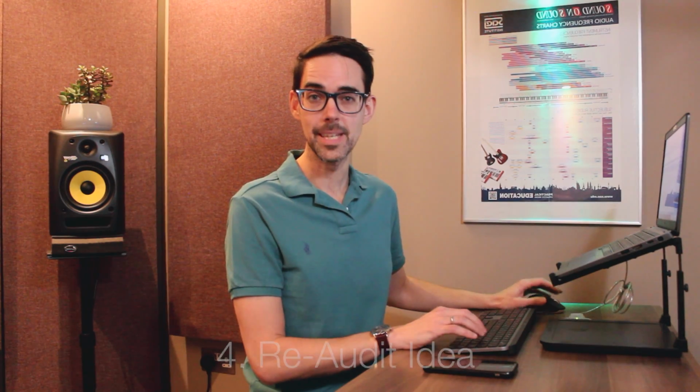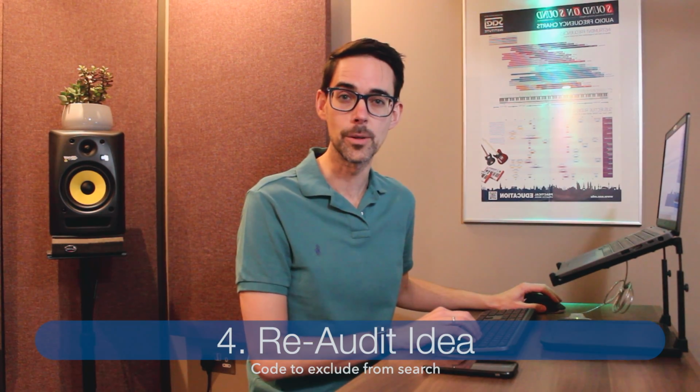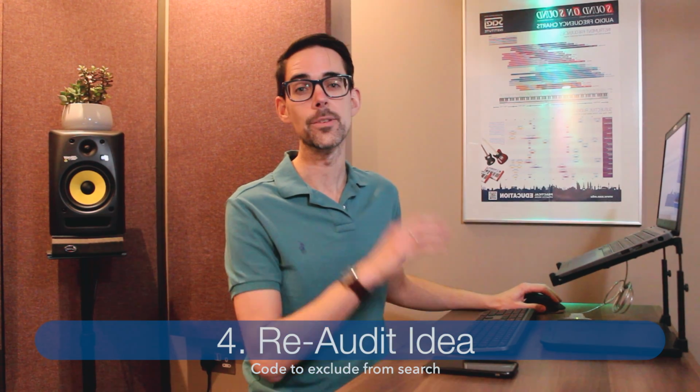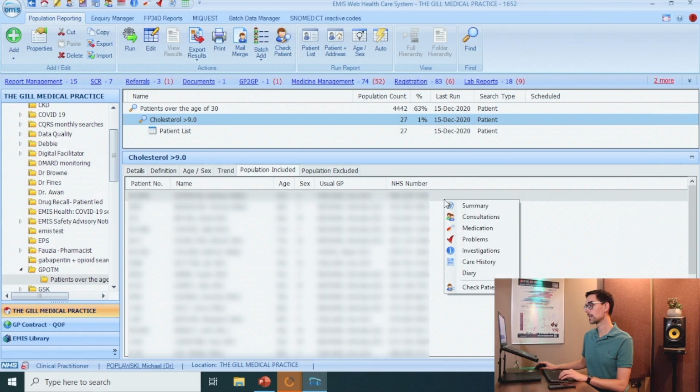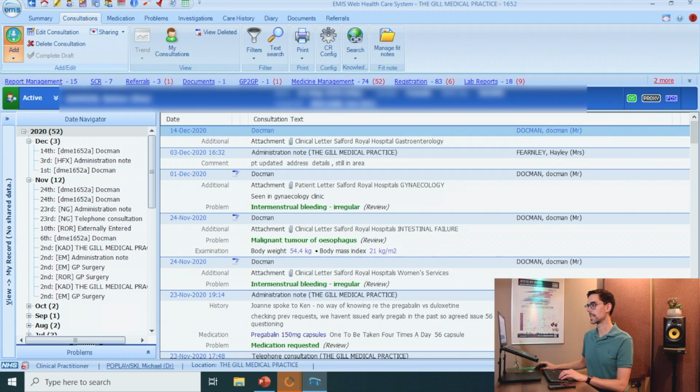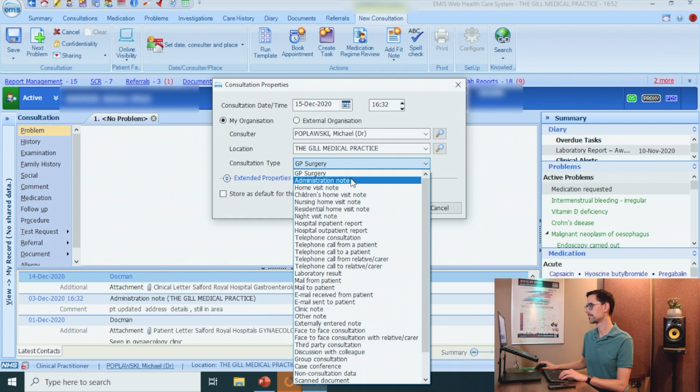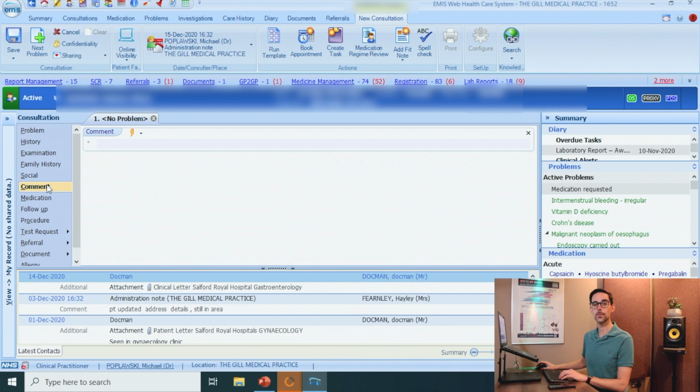So I'm going to give you a little tip here. Every time you look through your patient's notes, you can add a little code that you can then use to exclude those patients if you do another search. Let me explain what I'm talking about. So let's bring up this patient here. And what I can do at this stage is I can add a little comment.